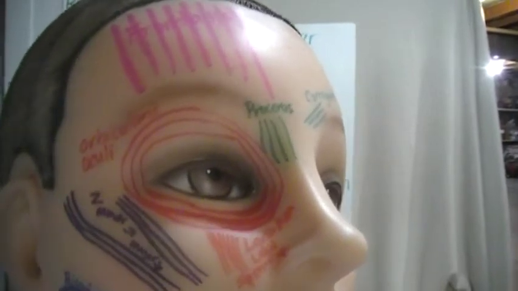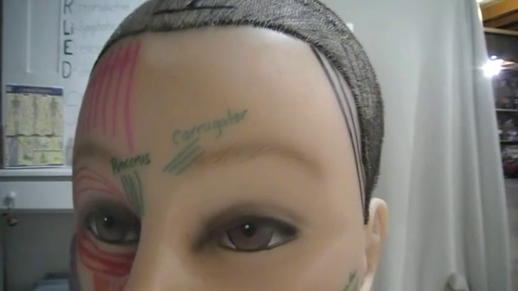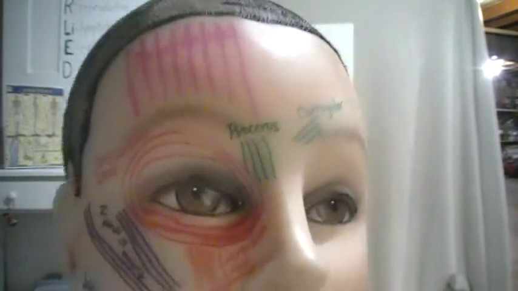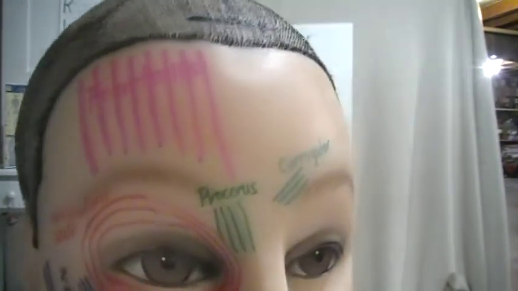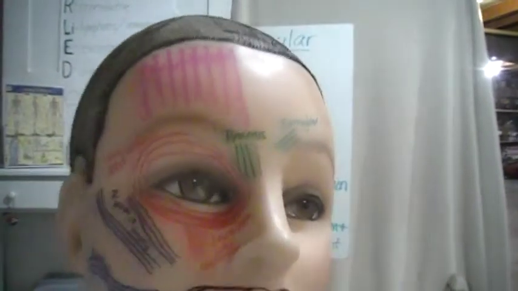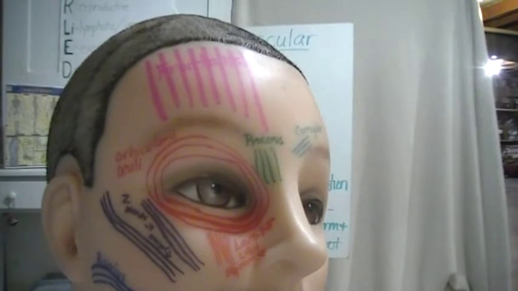Corrugator muscle, I put that on the other eye because there wasn't room. Corrugator muscle is located beneath the frontalis and orbicularis oculi. It draws the eyebrow down and it wrinkles the forehead vertically. Okay, that's the corrugator. Levator superioris muscle is the thin muscle that controls the eyelid. It can be easily damaged during makeup application. That is why we're so careful around the eyes. Levator palpebrae superioris.